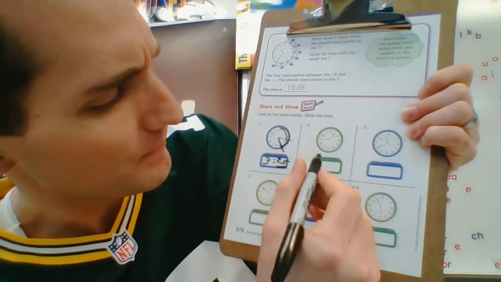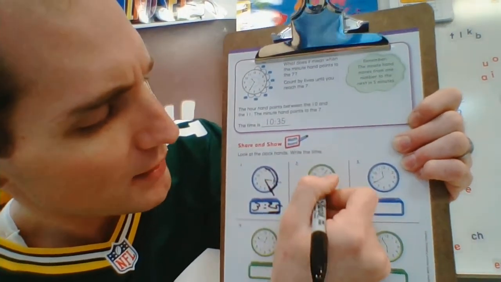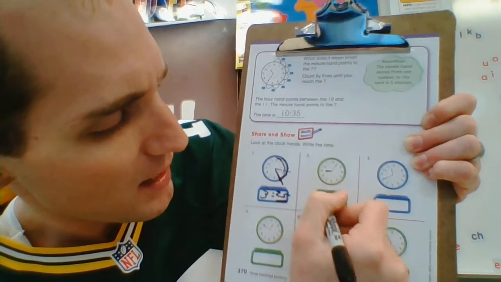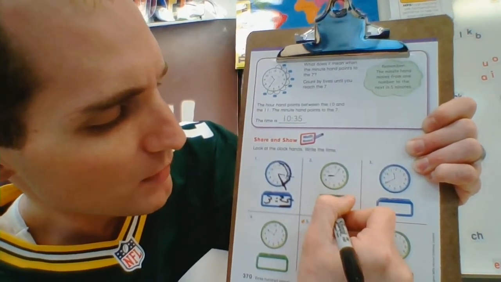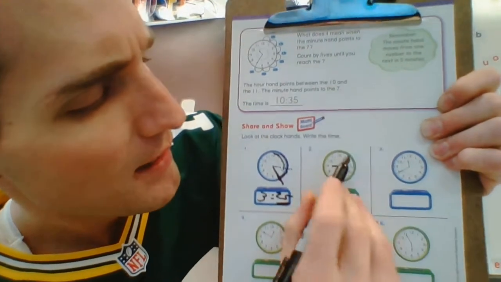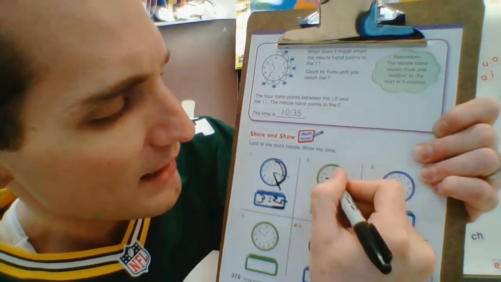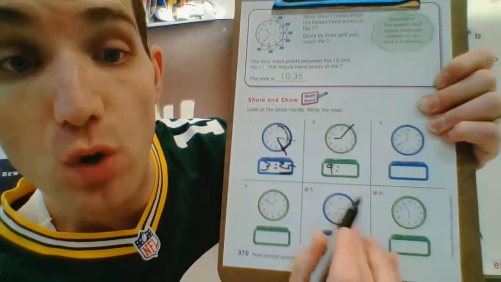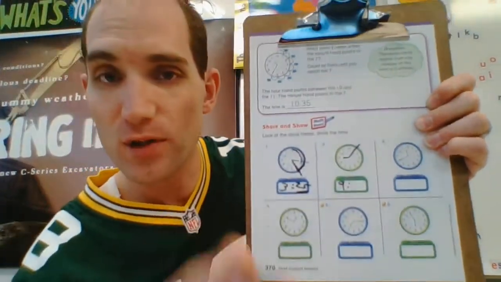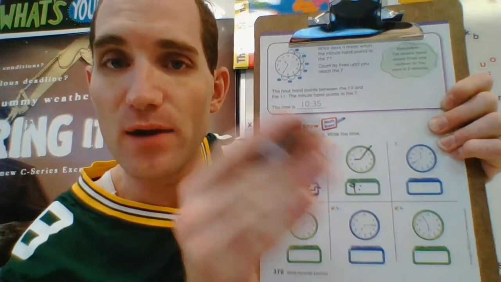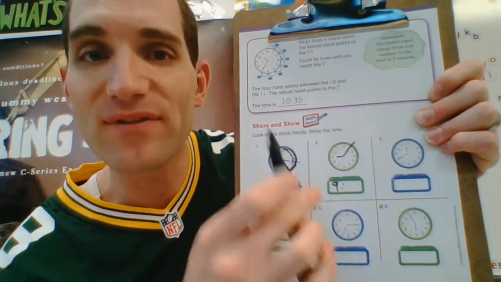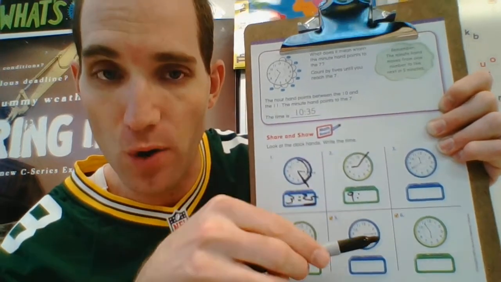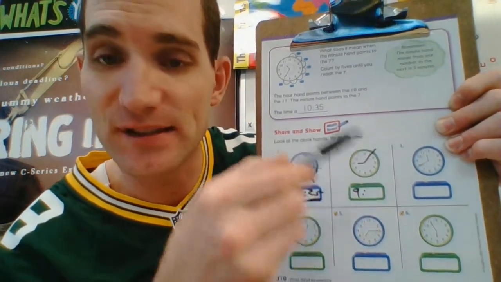Let's look at the next one. The next one, we're first looking at the shorthand. The shorthand is pointing right to the 9. We're going to put our 2 dots. Now, here's our longhand right here. The longhand is pointing to the 1. Don't write a 1. When we're dealing with the longhand, you cannot write what it's pointing to. You have to figure out how many marks past the top did it go. That's how many minutes past the top it went.